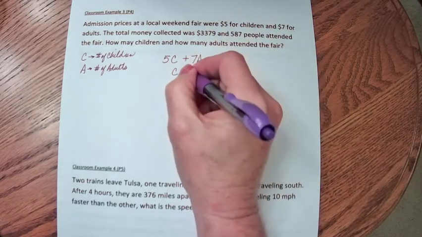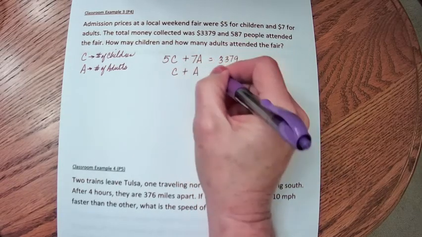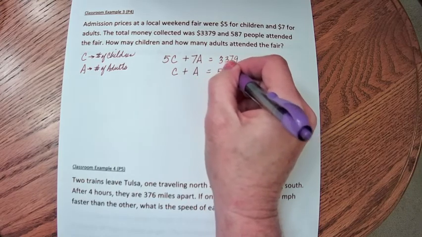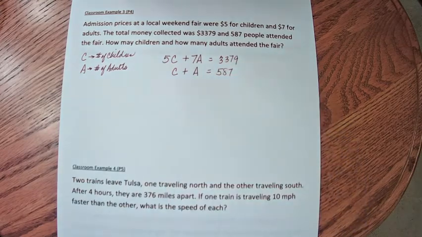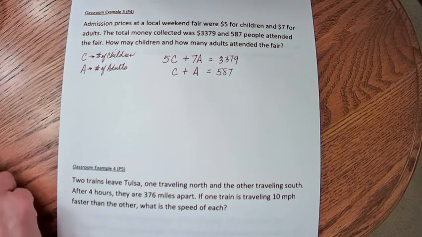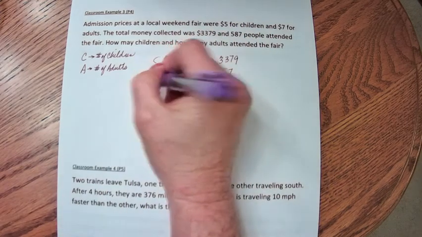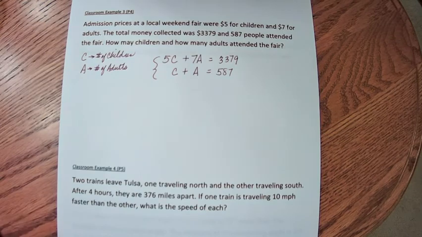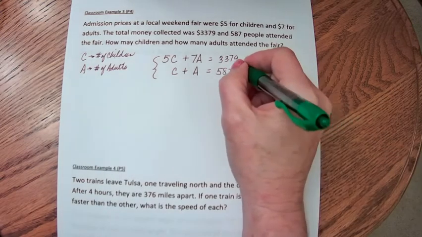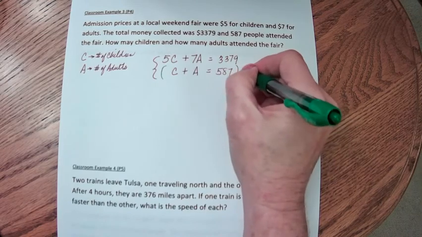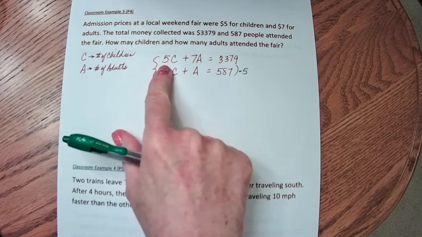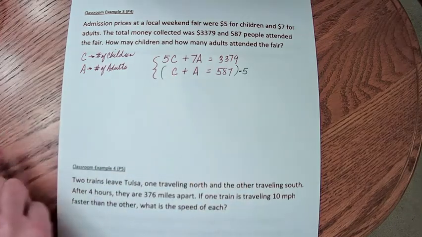And the number of children plus the number of adults is going to equal 587. So you could subtract a C or subtract an A. You could use substitution. I'm actually going to use the addition method. This is my system. And you know what? I'm going to multiply this equation here by negative 5. Why? Because then I'll have a 5C and a negative 5C.